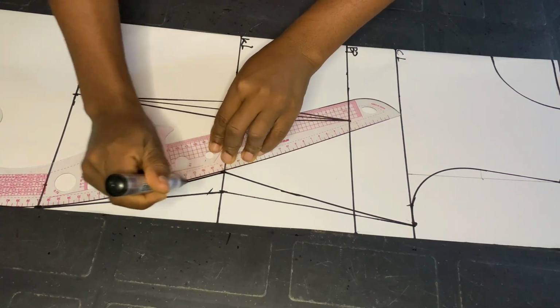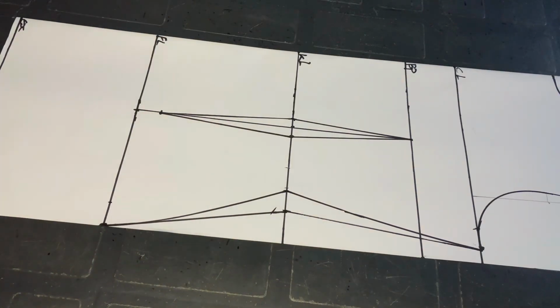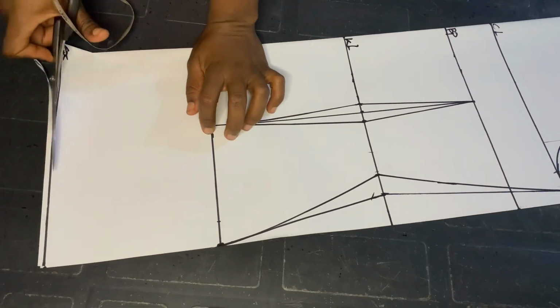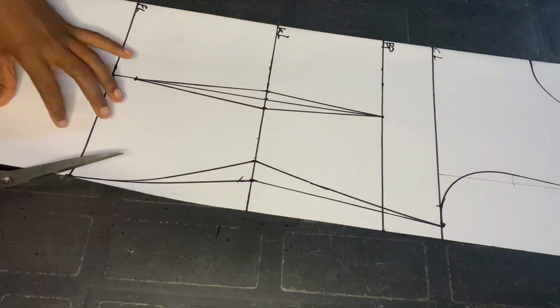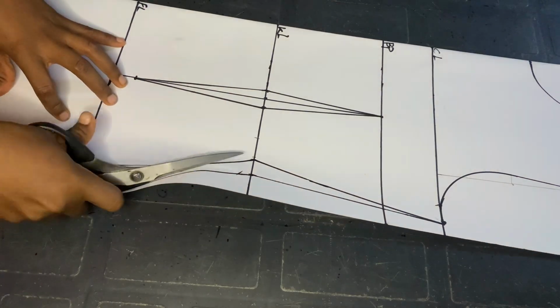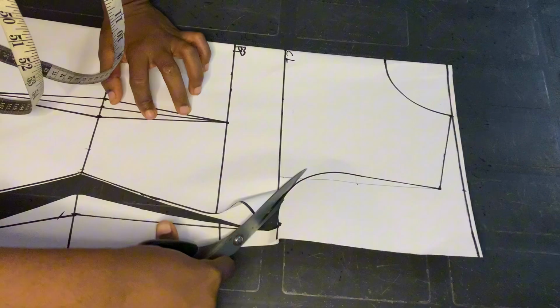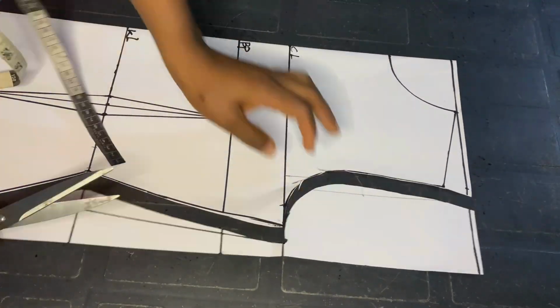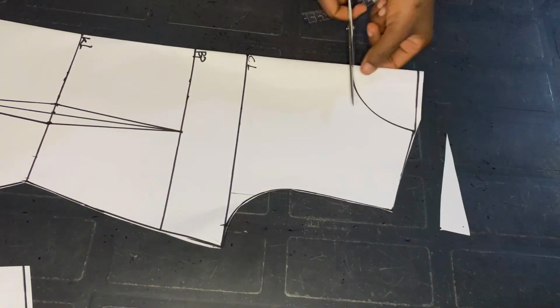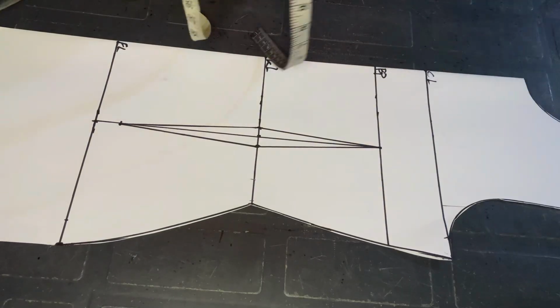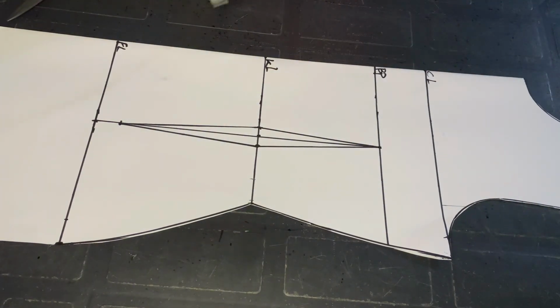When I'm done with my dart elimination, I'll go ahead and cut it out. Pay attention to the areas I'm cutting out. When I'm done cutting the front pattern, I'll introduce a new pattern paper. Then I'll trace out the side for my back pattern.